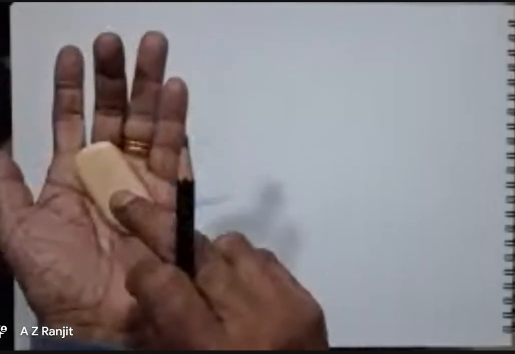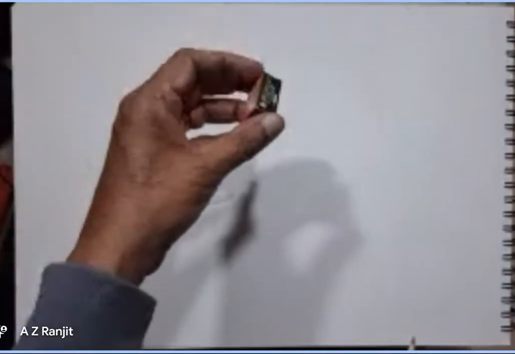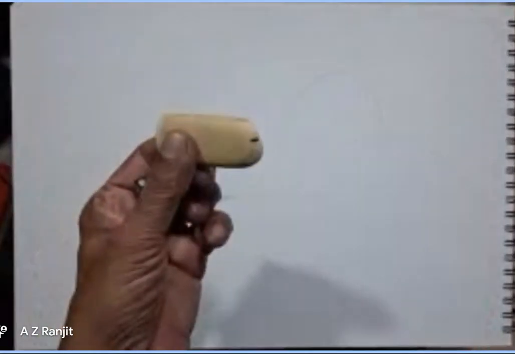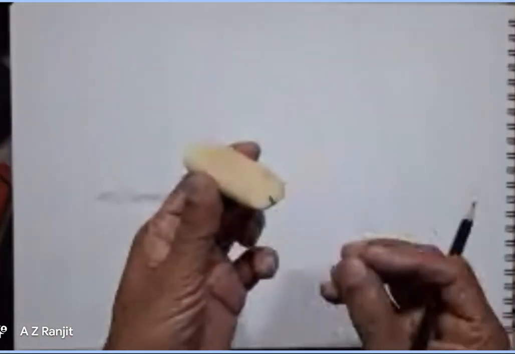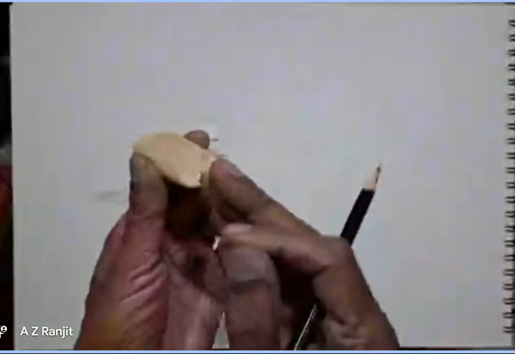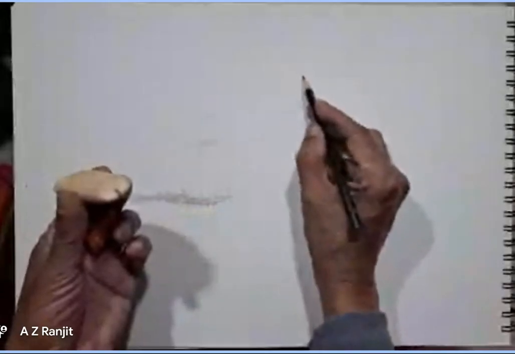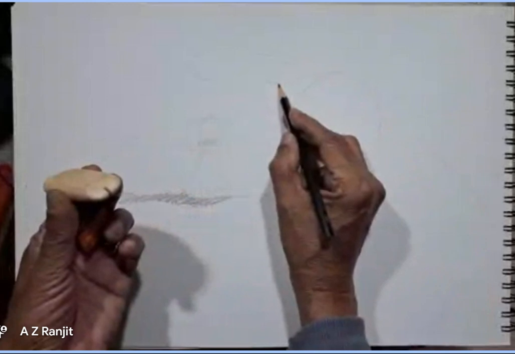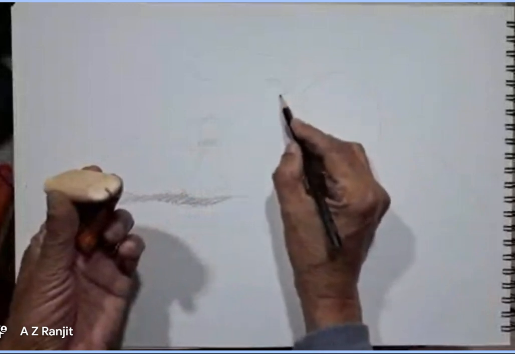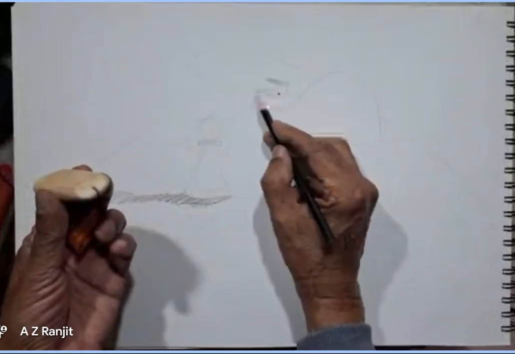But we can show that this is an eraser, and this is a sharpener. We can show that this object is whether an eraser or a soap, but the shape is almost like that. There is a small cut out here. We just draw like that, and we say it's coming down like that. It's going there. It's getting cut here. We can show that this object is like this.